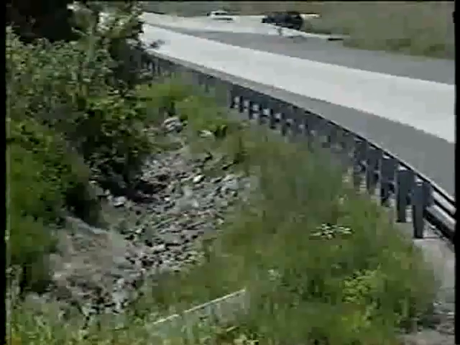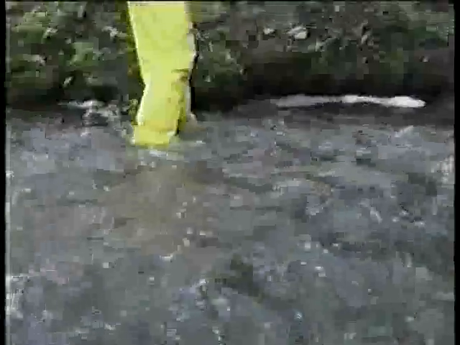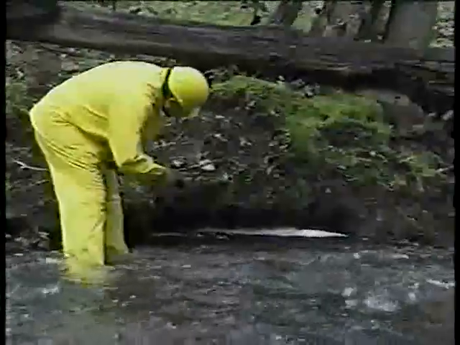Velocity of flow and direction of currents are critical factors in selecting materials. With any bank protection, take care to prevent the protection from being undercut by erosion. The leading edge of the protection should also be shielded from erosion.